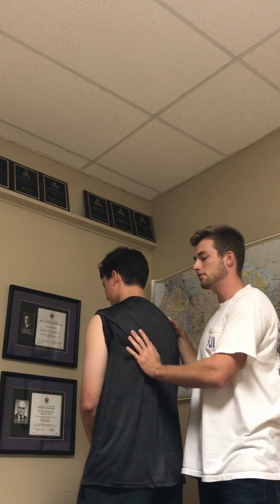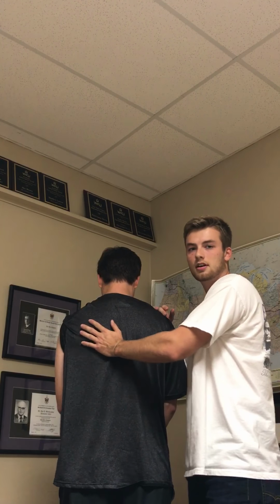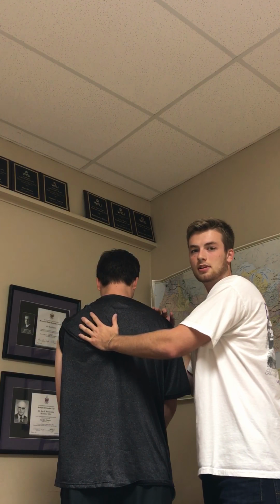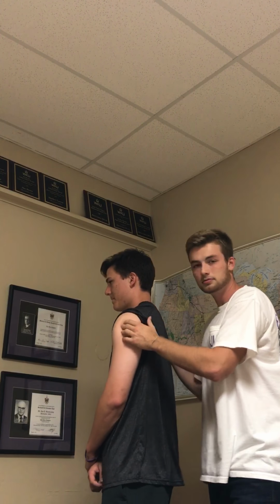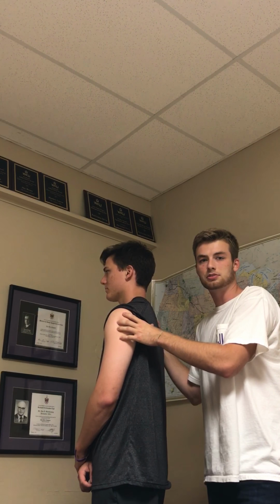Next, we have the infraspinatus. Infraspinatus originates on the posterior side of the scapula, and it inserts on the intertubercular groove of the humerus. We can palpate this muscle with resisted external rotation.